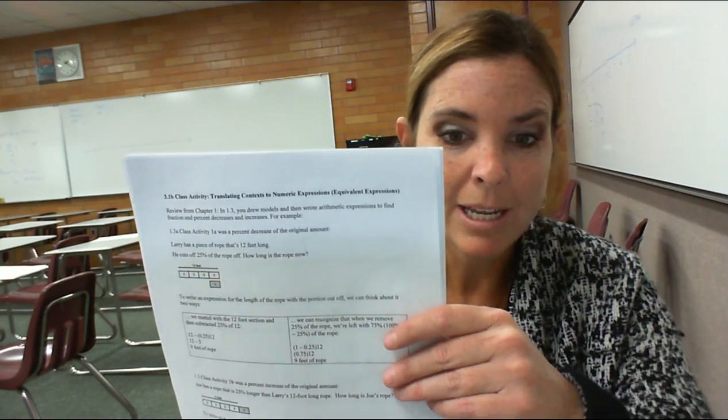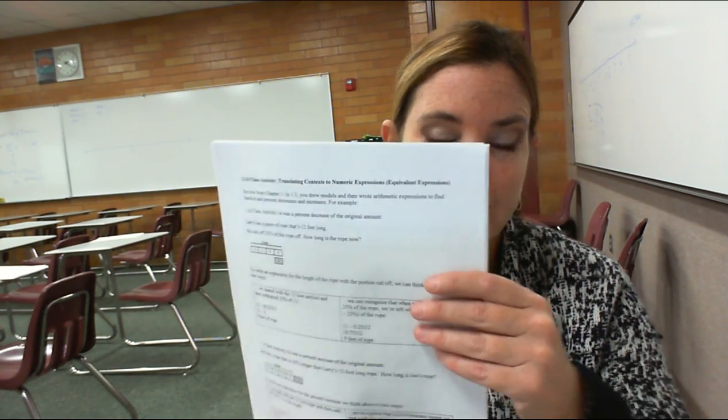Hi you guys, today's lesson is on translating context to numeric expressions. So before you get started, I want you to make sure that you have this notes guide and practice problems. And if you are at home in quarantine, please make sure that you print that out before you get started.